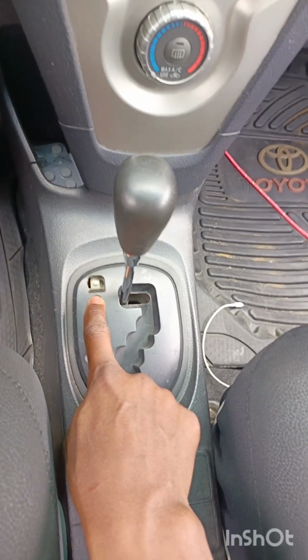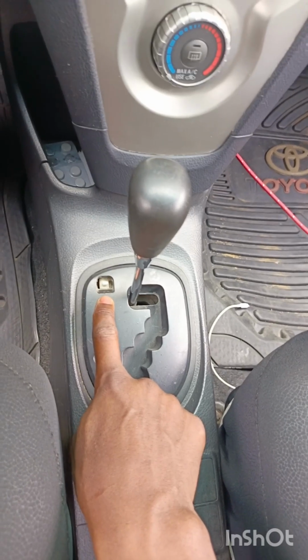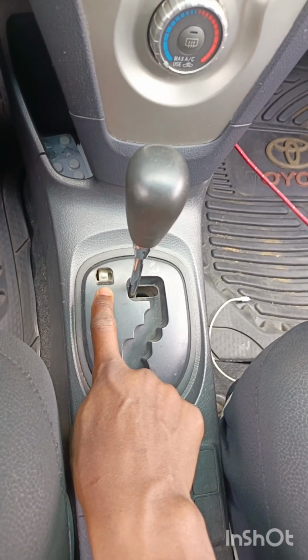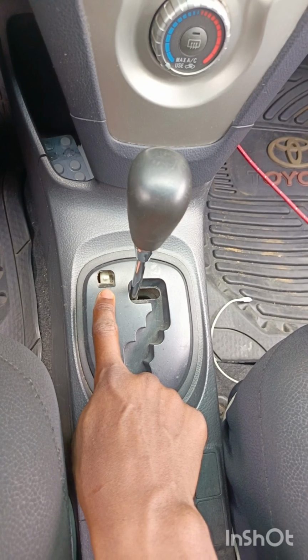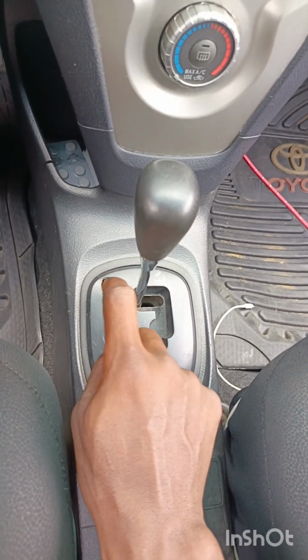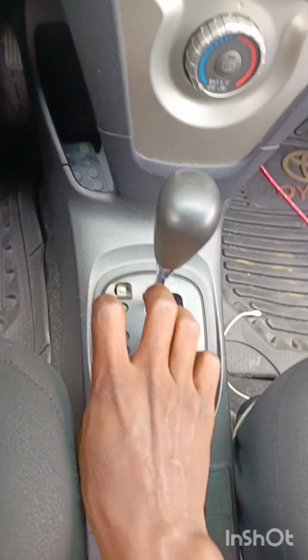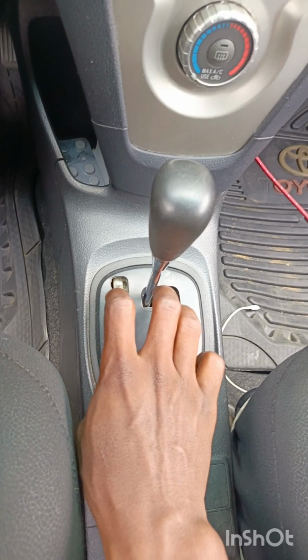And when it's on park, the car is put at a steady position. It cannot move. It is put at a still, steady position. The car cannot move at all. And when this is put on park, the gearbox is made to be still, not to move again.